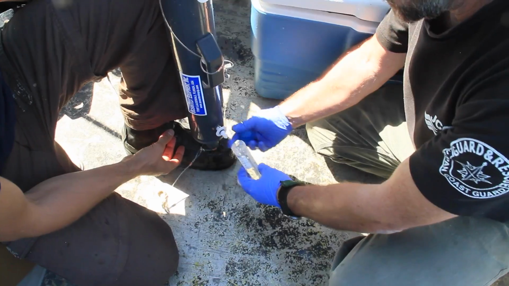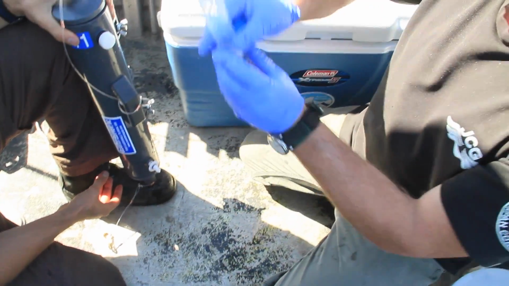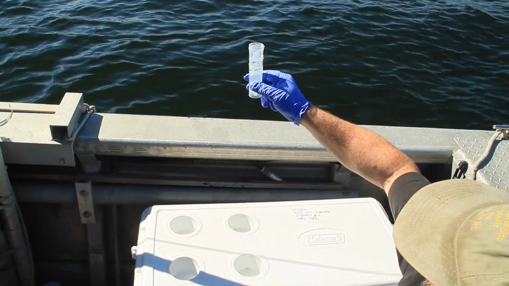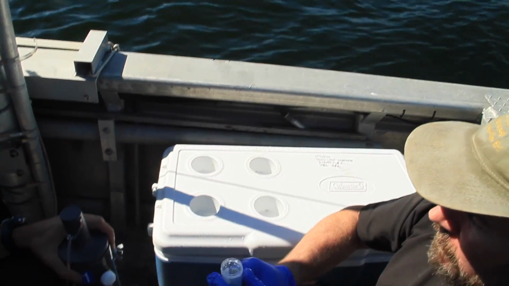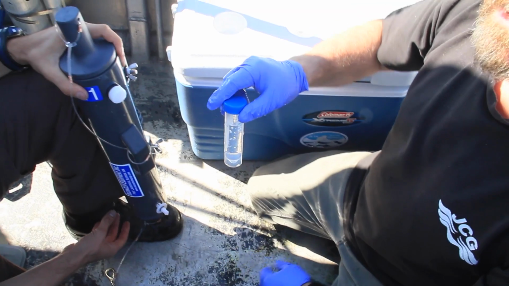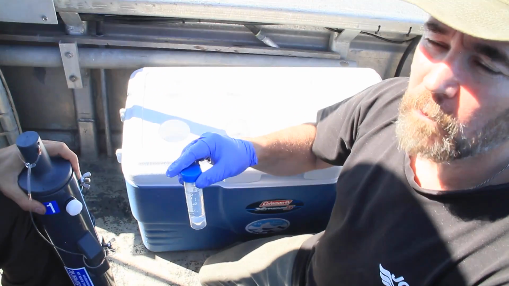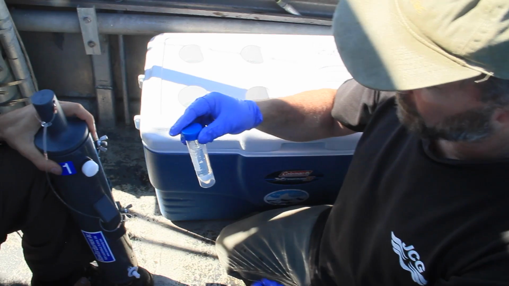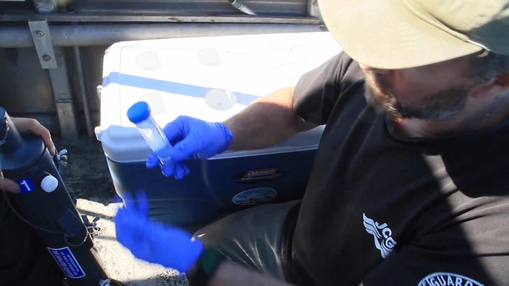If you fill it too much, then just flick it down to about 40. It's sampled in excess, so it doesn't have to be exactly 40, but you don't want to put too much in here, so when it freezes, it pops the top off. So it has to have at least 10% headroom in the top.